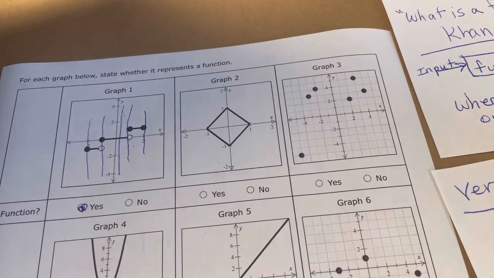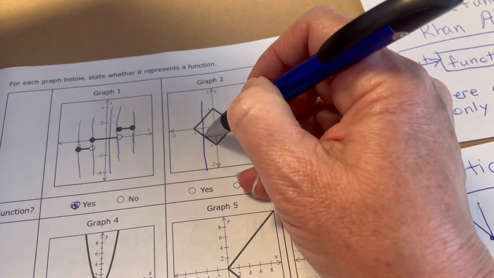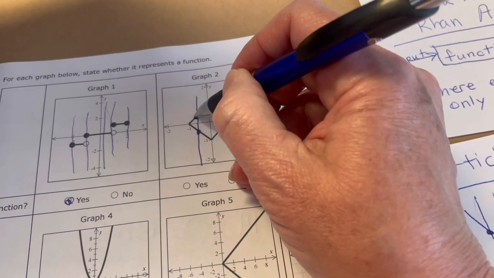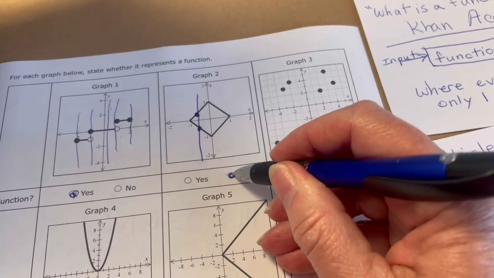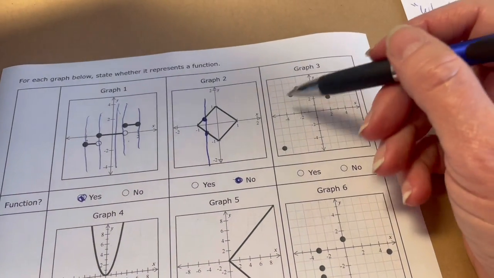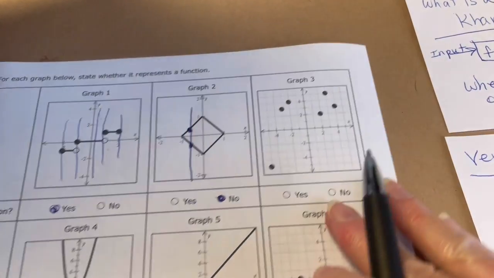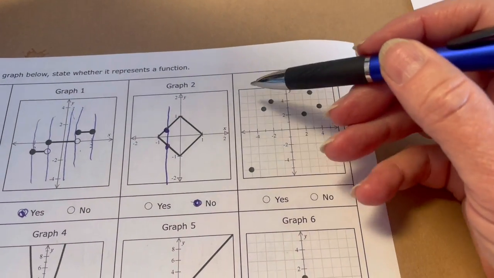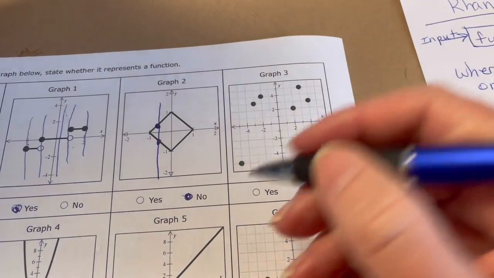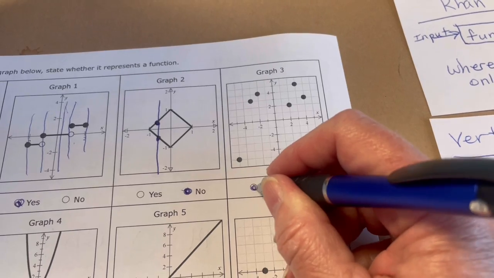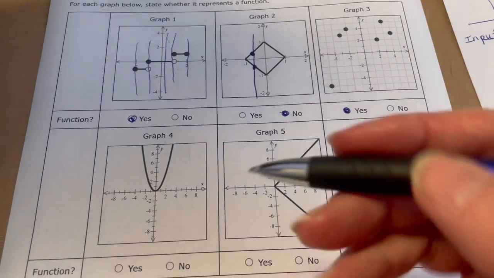So we go look at number 2. And we can see right away that 2 is not a function because even just one line cuts that figure twice. So this would be no, not a function. Now, even a set of points can be a function if there is no one point above another. No, there's no more than one point on each vertical line. So this would be yes, it is a function. It is not a continuous function, but it is a function.